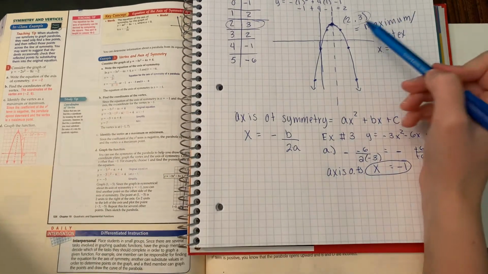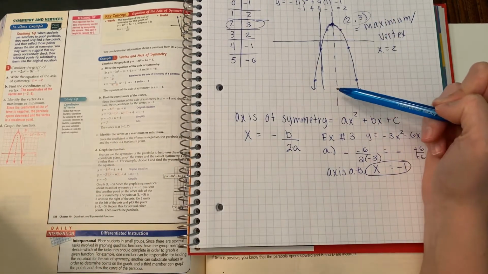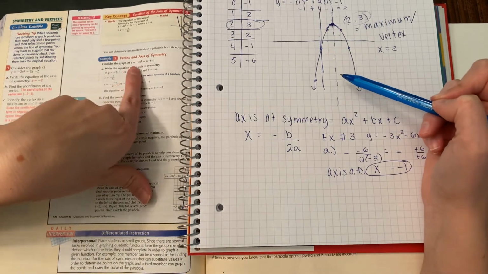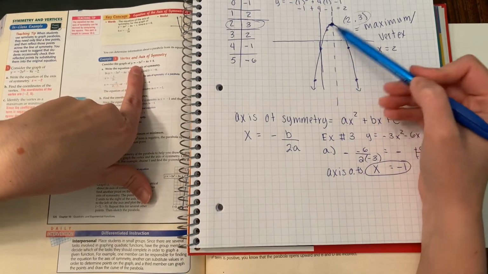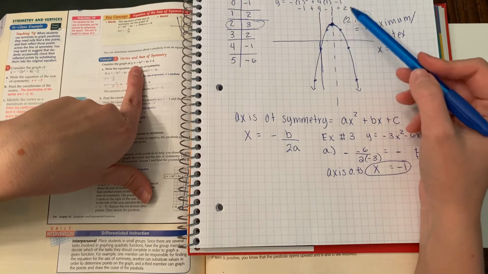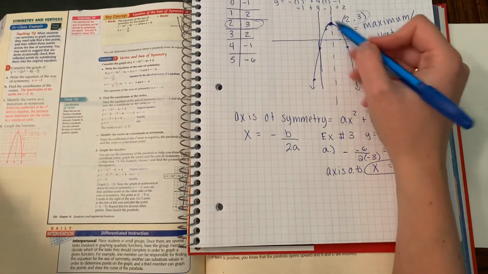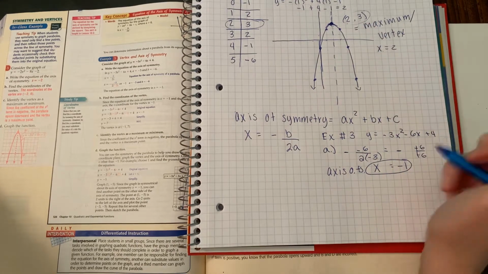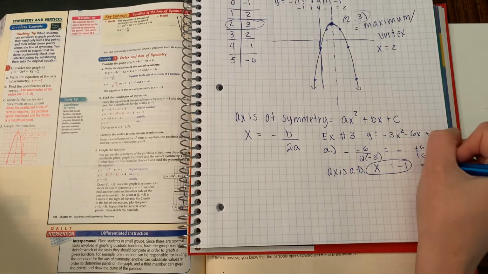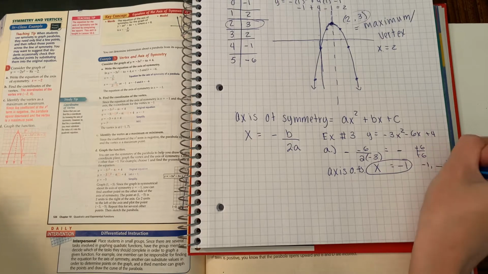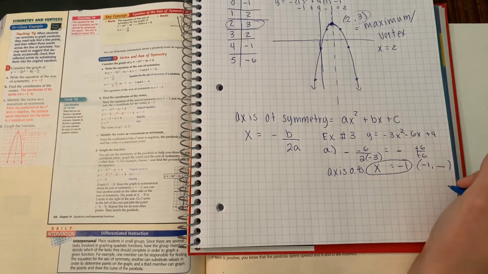Now it says find the coordinates of its vertex. So our vertex is the highest or lowest point. So in this case, because it's a -3, we're actually working with a graph that looks just like this, a downward shaping U. And we know our x value. But they want to know what our whole vertex is. So we still have to find our y value. Again, essentially all we have is -1 blank. What is our vertex? What is y?